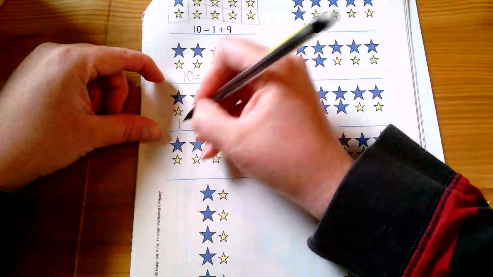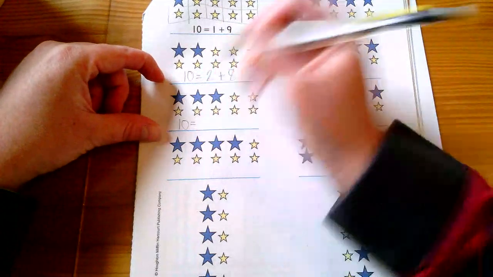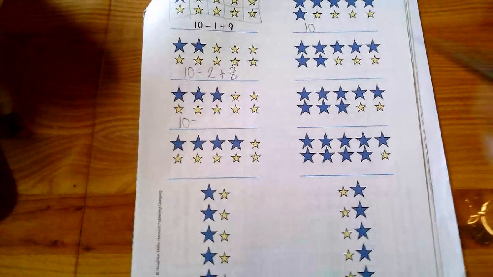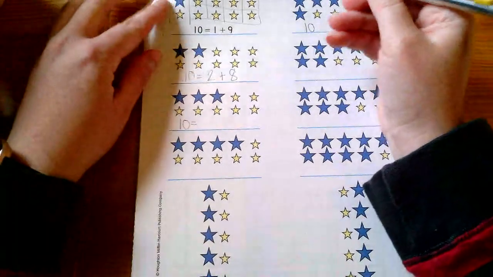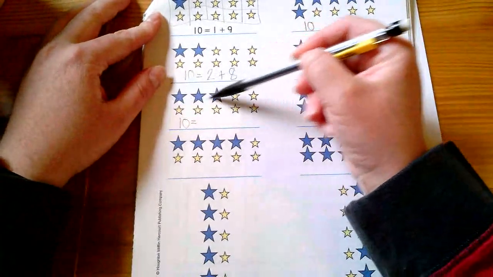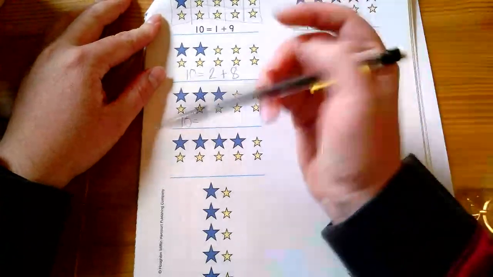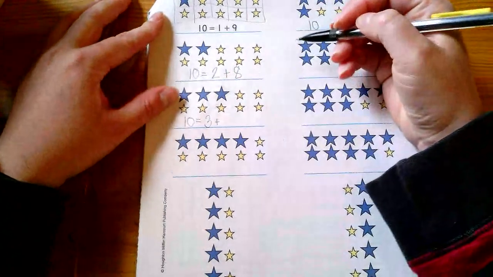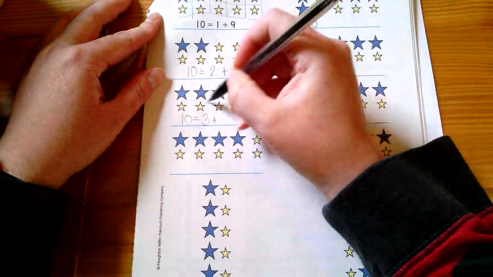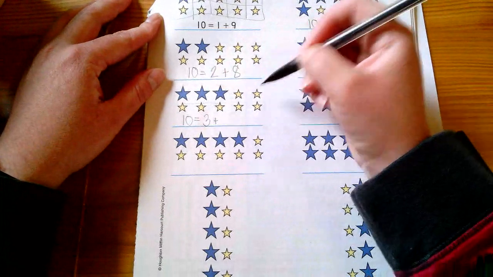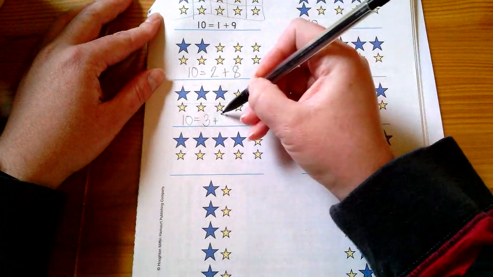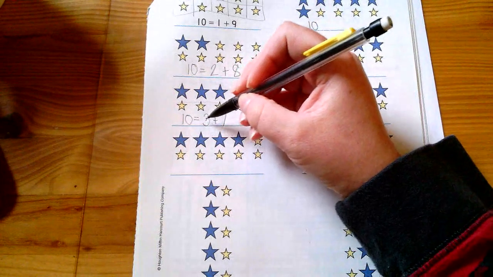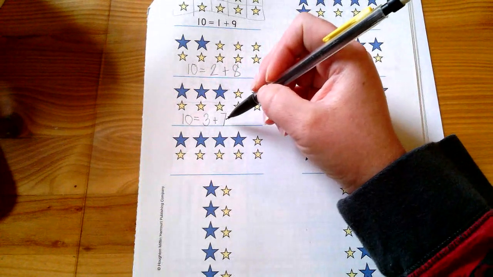Let's go to the next chunk, our next 10 frame, even though there's no boxes. And we're going to start with the total. We have 10 stars all together, but they're broken into 2 groups, purple stars and yellow stars. So how many purple stars do I have? 3. Plus how many yellow stars? 5, 6, 7. 10 equals 3 plus 7.